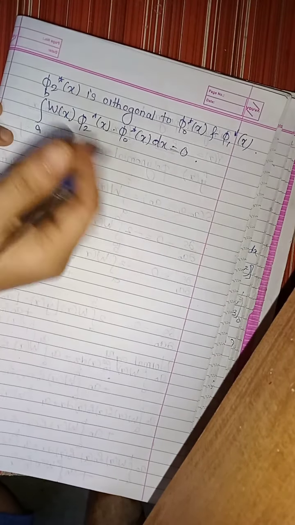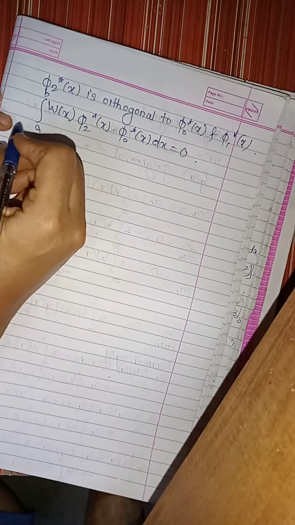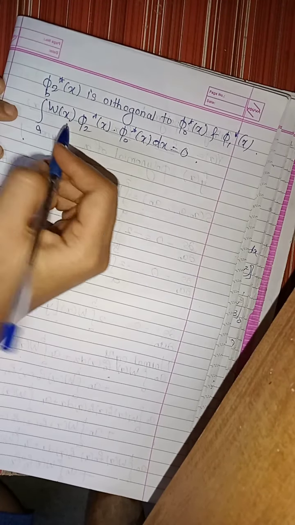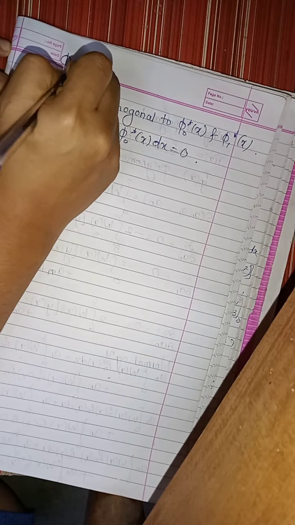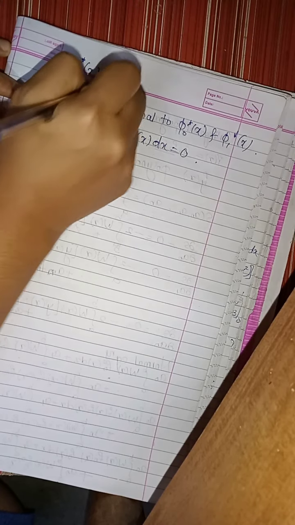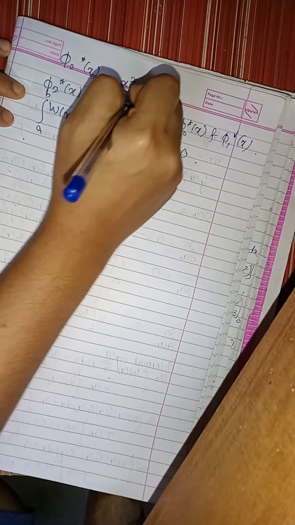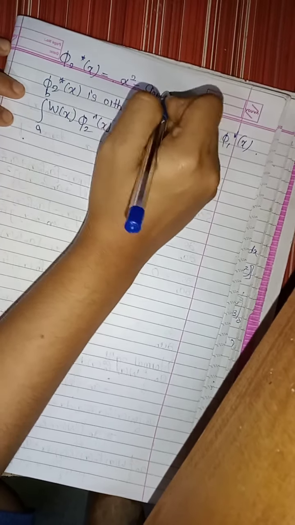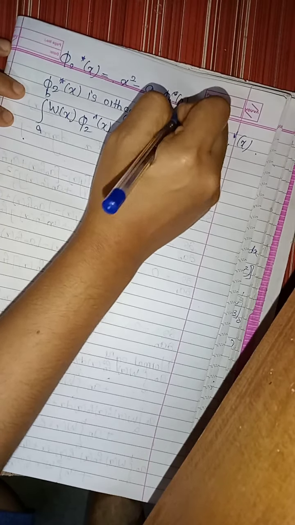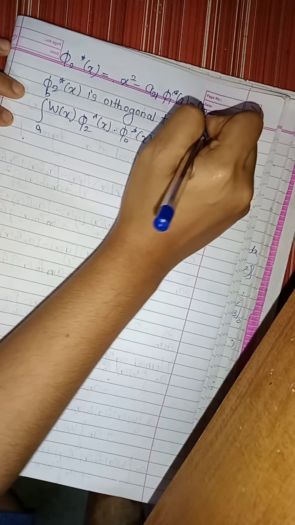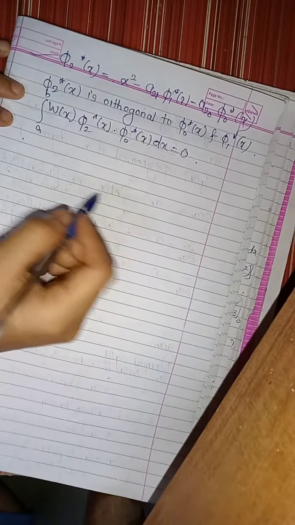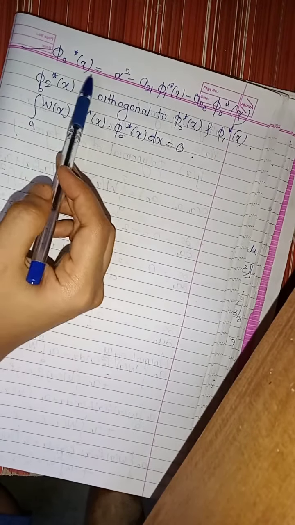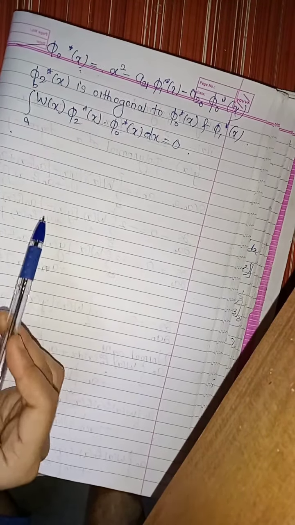So again we will repeat the same procedure. So now what we'll do is we will define φ2*(x), which is equal to x² minus a21 φ1*(x) minus a20 φ0*(x). So this is a second approximation. We will consider this case and then we will solve this.